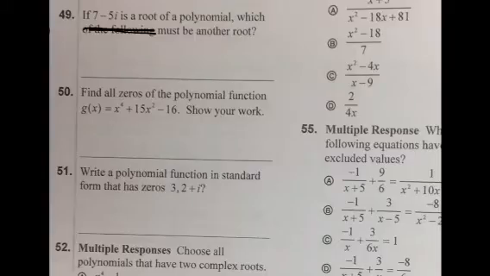For 49, if 7 minus 5i is a root of a polynomial, which must be another root? Its conjugate. So it's 7 plus 5i. And number 50, find all the zeros, show your work. I notice it's not a quadratic, but anytime this power is twice as big as that power in a trinomial where the last one is a constant, you can see if it factors like a quadratic.